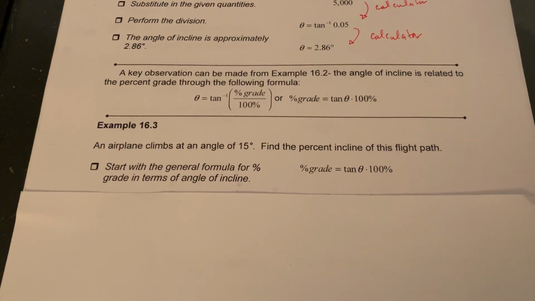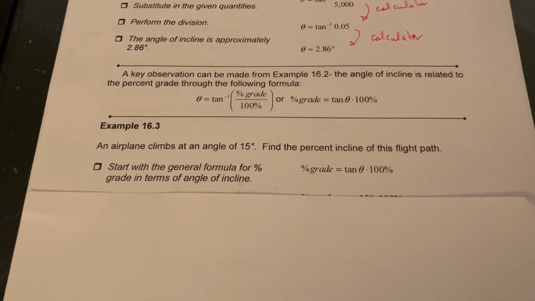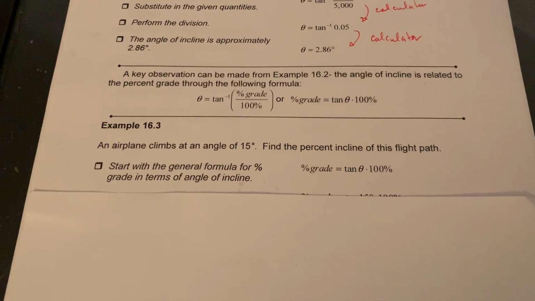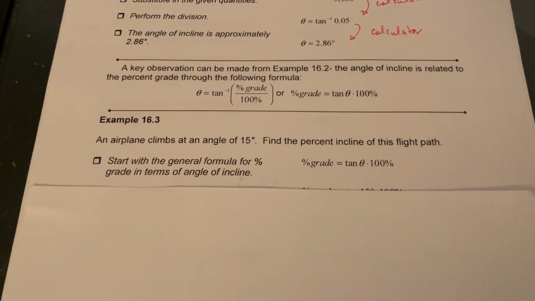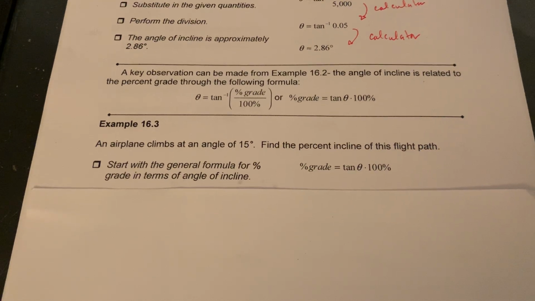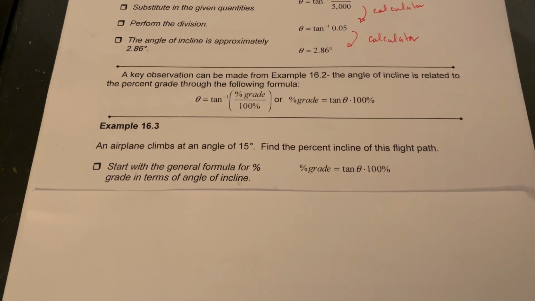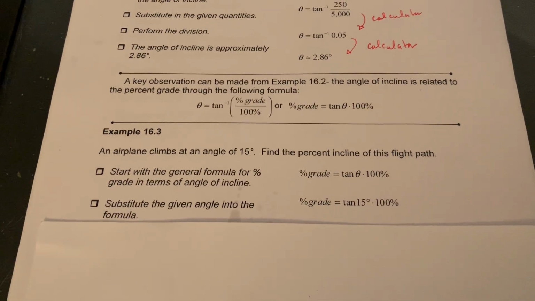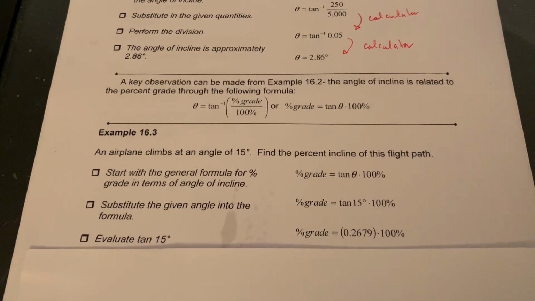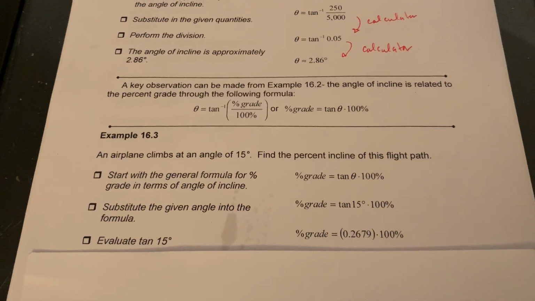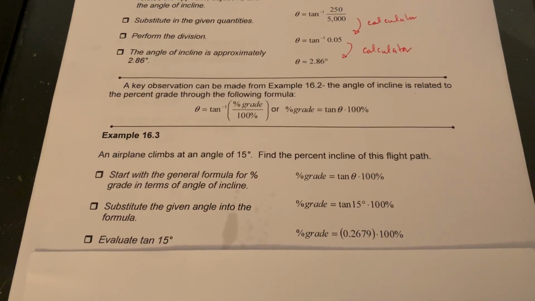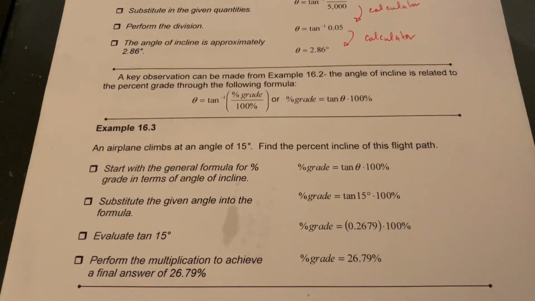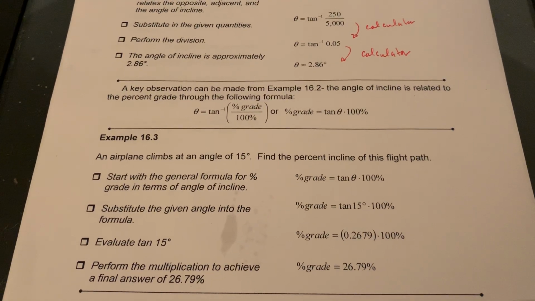So the idea here is the percent grade would be the tangent of the angle times 100, right? So if you take the tangent of the angle, you're going to get the decimal version of the percentage because it's equivalent to the rise over run, the opposite over the adjacent. So times 100 would be that converted into a true percentage. So if I do tangent of 15 degrees, that's going to be this decimal .2679. So then times 100%, this is going to be a 26.79% grade, right?